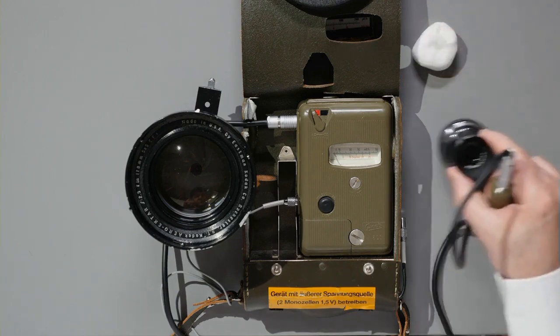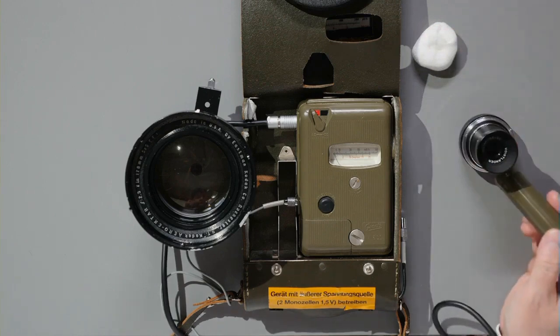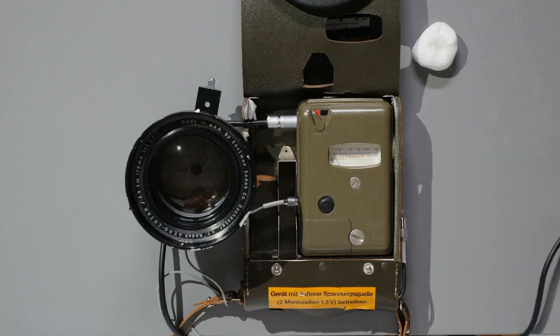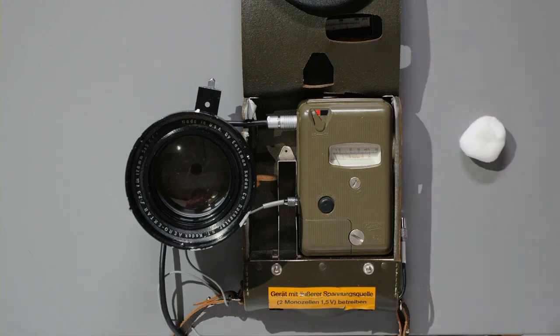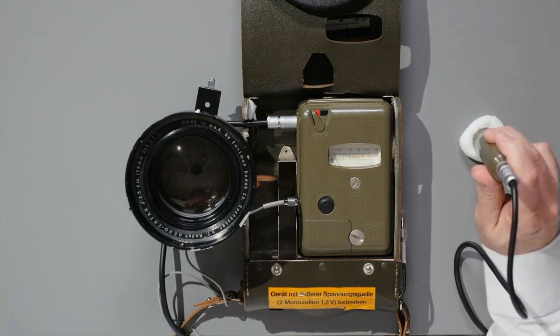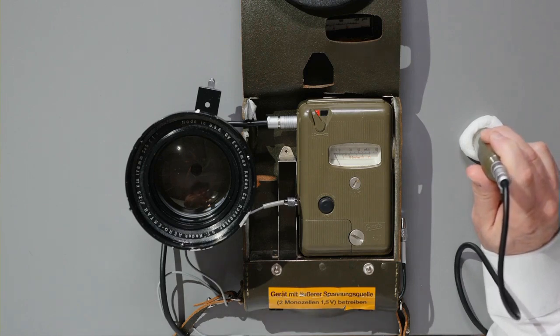And today's modern lens practically has none. It doesn't seem to emit any radiation at all. Look, I'm moving this lens away a bit. Here's the swab itself. Oh, something is starting to move.